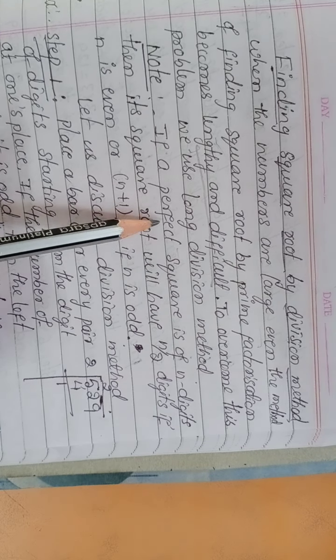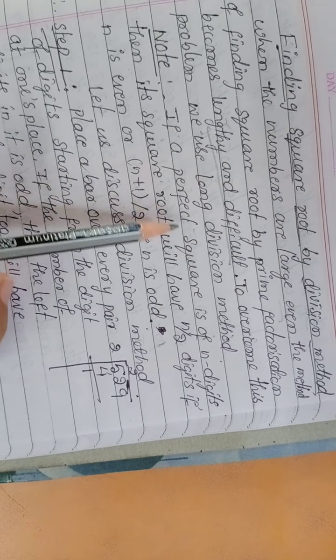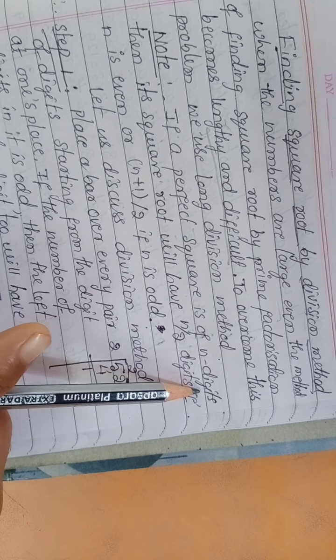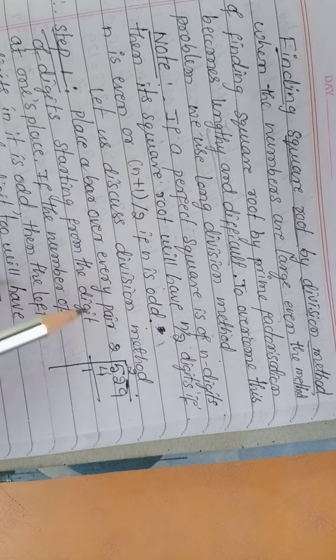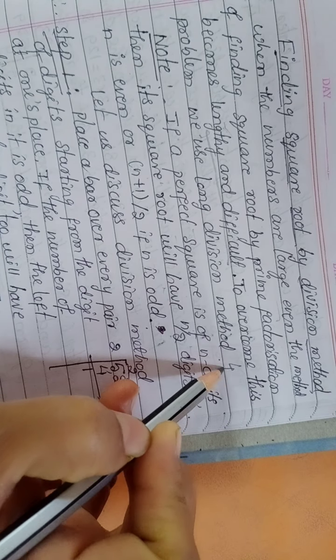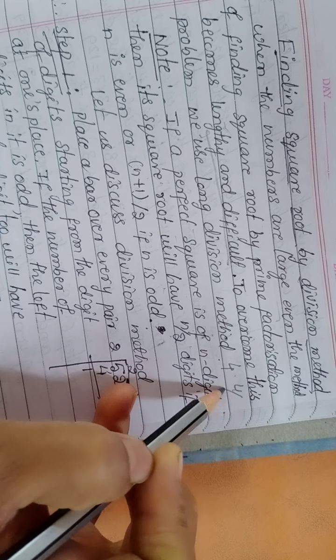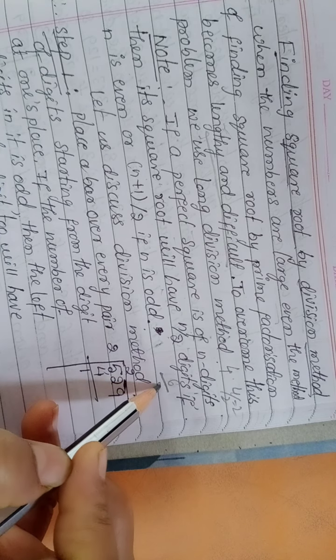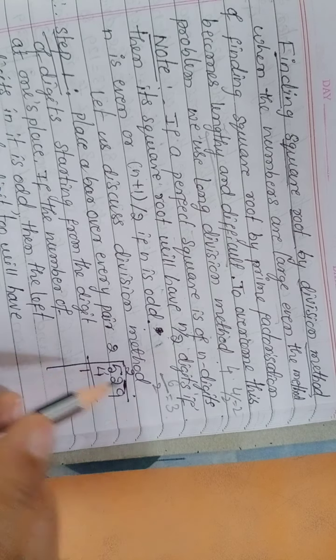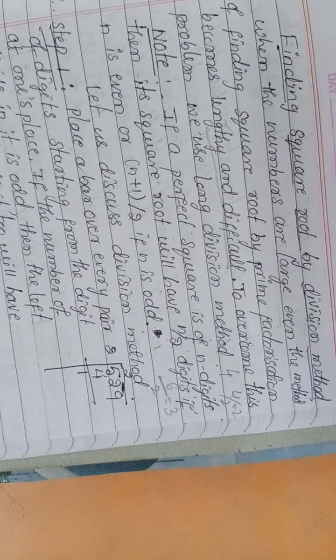Before that, one main thing you have to keep in mind: if a perfect square has n digits, then its square root will have n by 2 digits. For example, a square number with 4 digits means its square root will have 4 by 2, that is 2 digits. A square number with 6 digits means its square root will have 3 digits. Okay, that is when it is even.